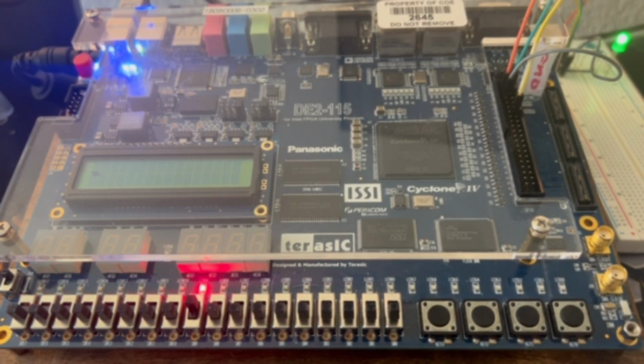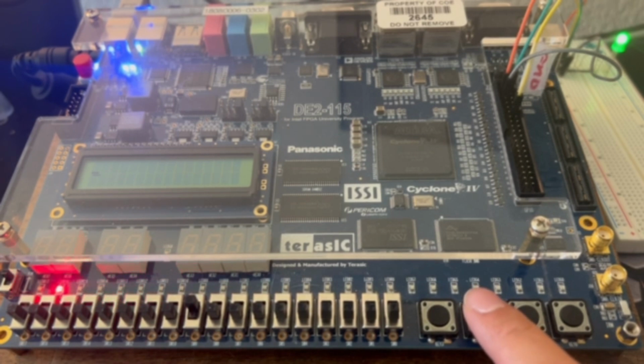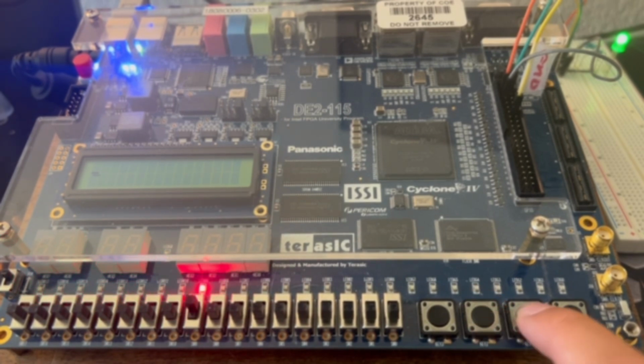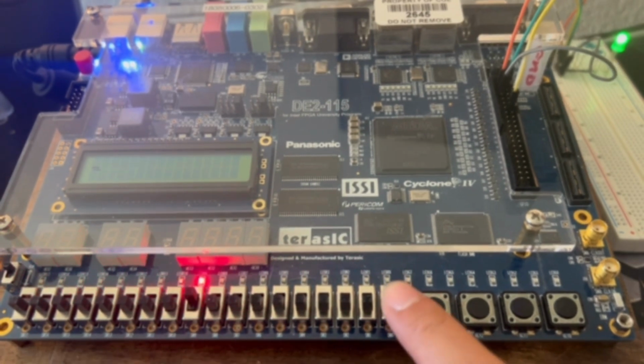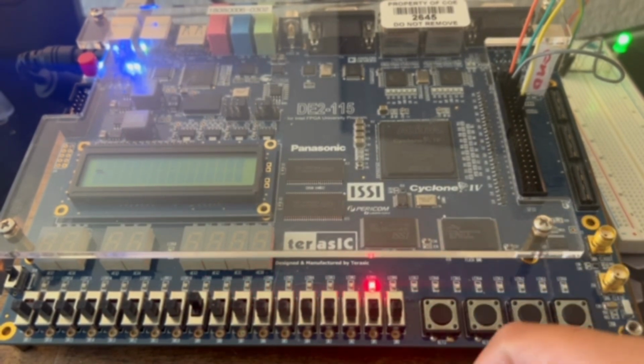So now it's going faster. This should be 200, or sorry, 500. Sorry, no, 250 millisecond. This is 125 millisecond. If I flip the switch, it should stop. So it stops. Switch 0 will start it as well.